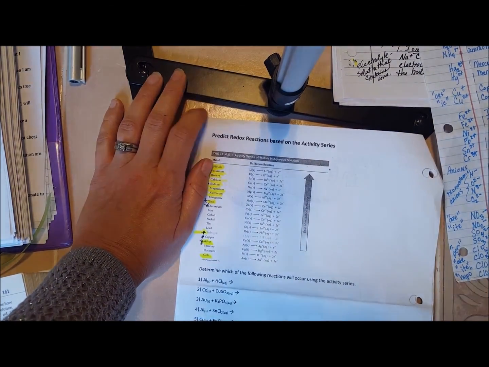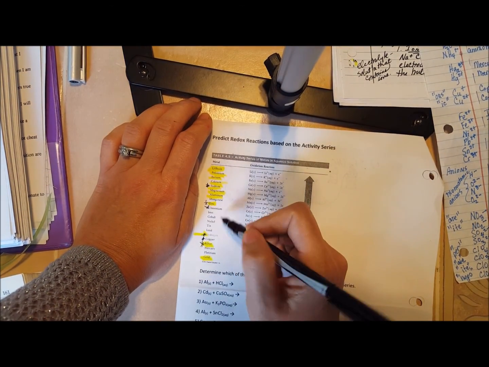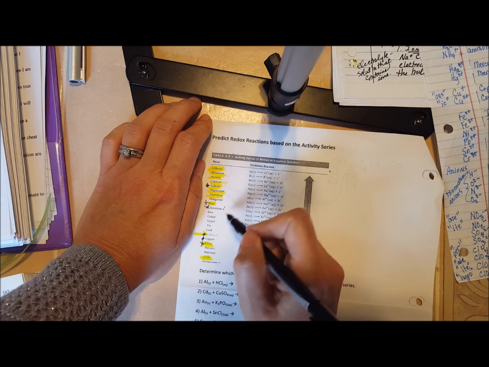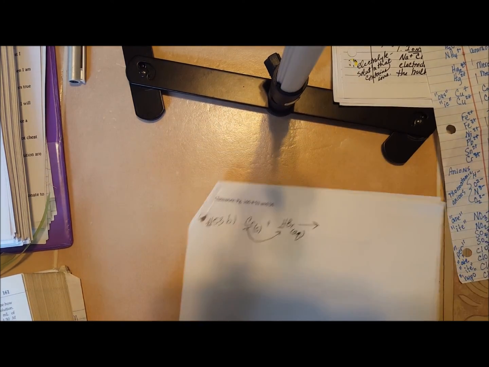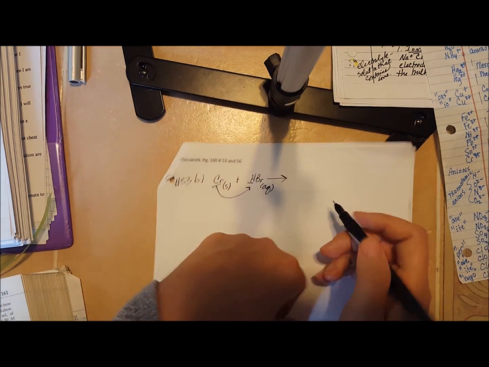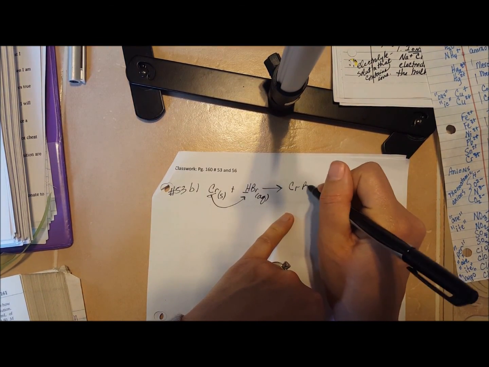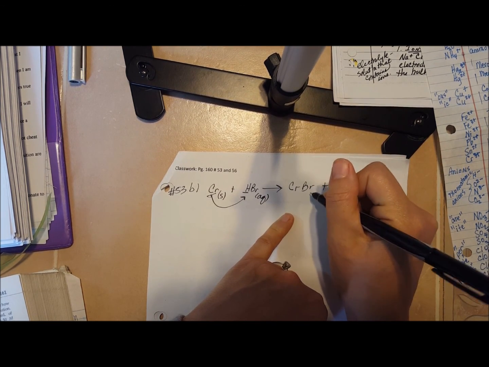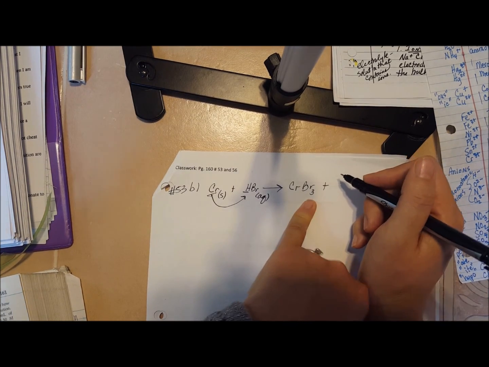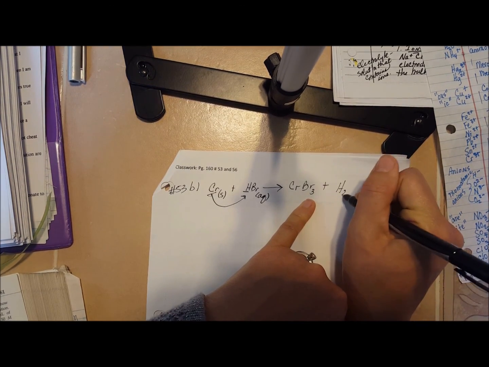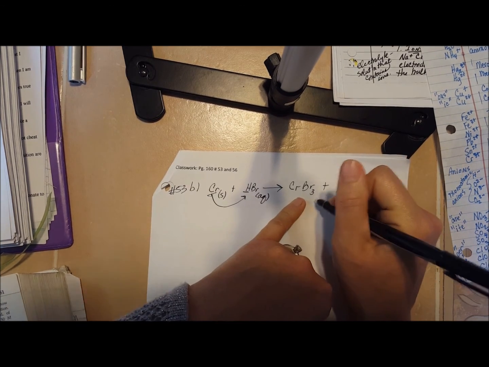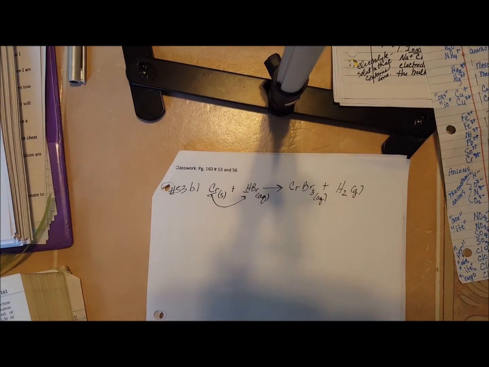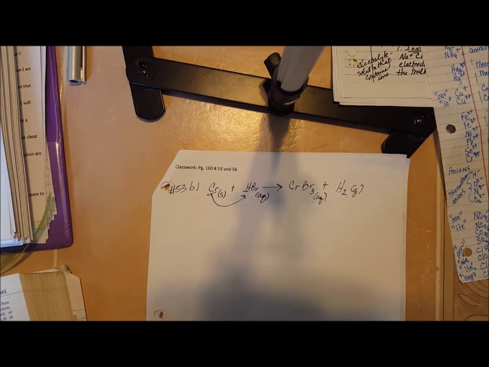Okay. So the other thing you want to know is, yes, chromium can displace hydrogen, and chromium has a 3+ charge. And that's going to produce chromium bromide, with a subscript 3 because of the charge on chromium, plus hydrogen gas, and this is aqueous.